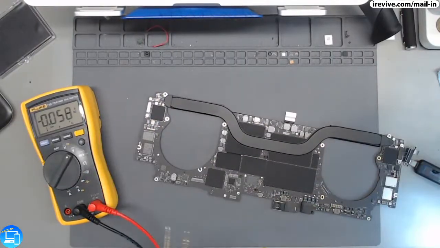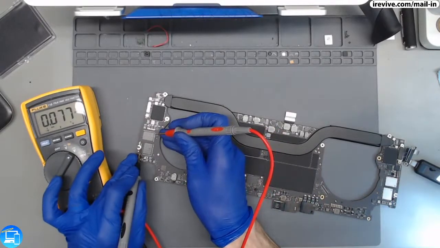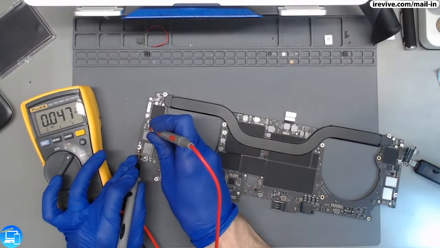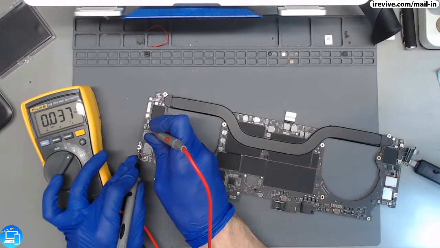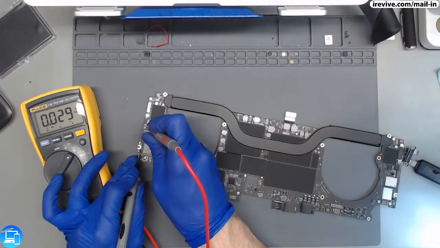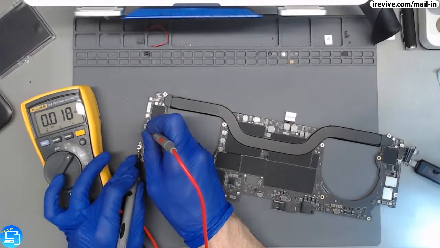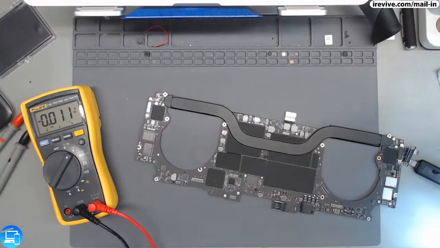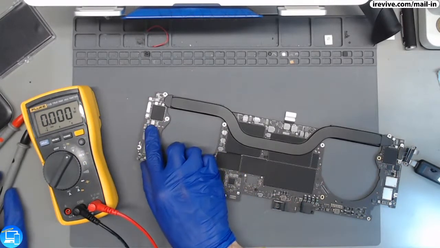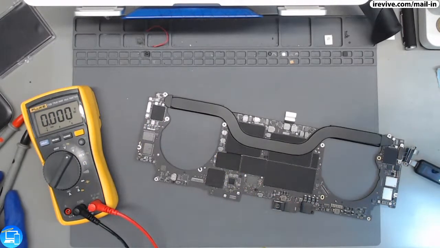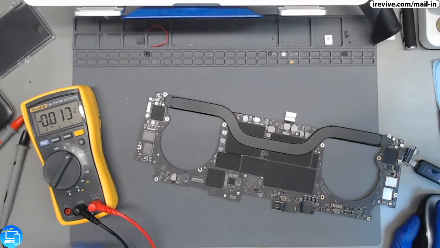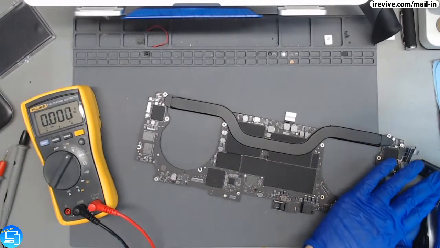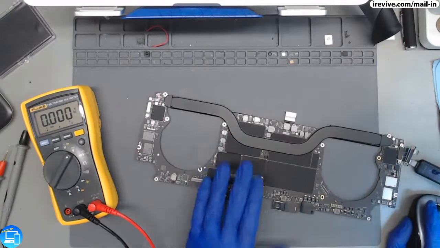Because it does try to pull 0.3 amps before it shuts itself off. Okay, so it doesn't look like that signal. I wonder, because that is connected to our USB-C, if that's because we are actually hooked up to this specific side of the logic board.